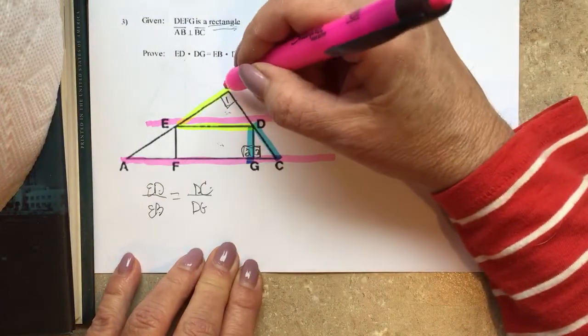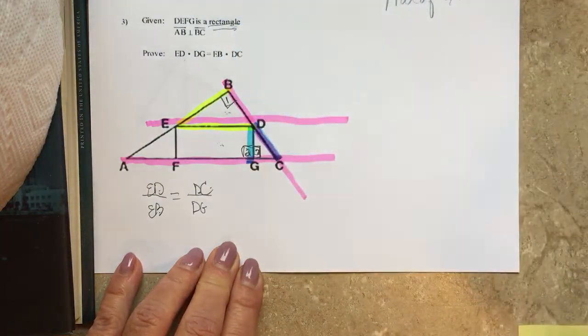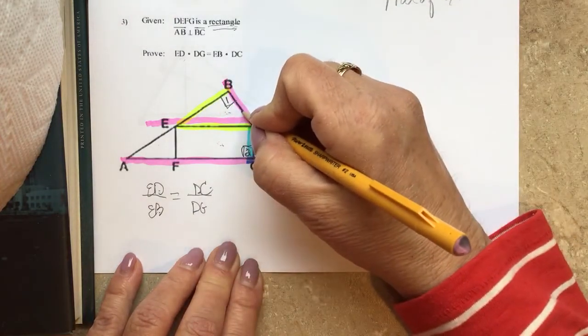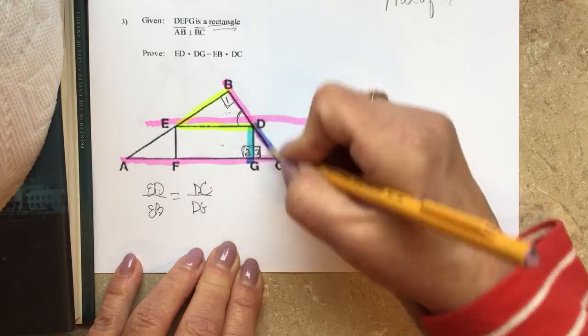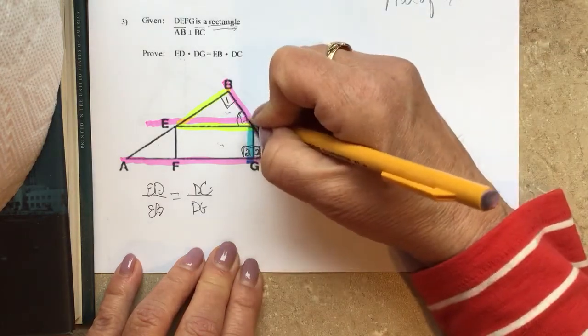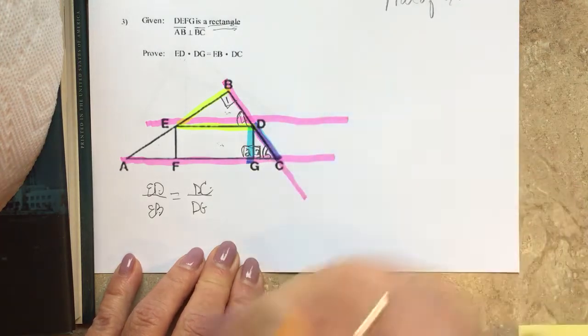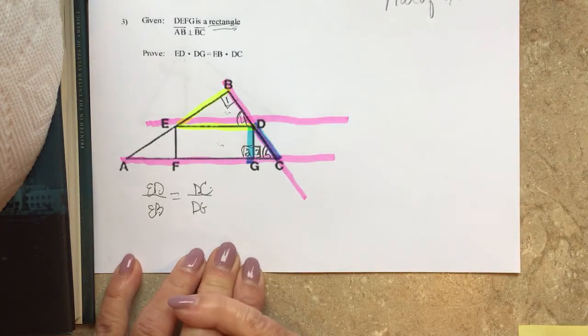Now if I use BC as a transversal, so everybody sees the pink, I hope. This angle right here corresponds to this angle right here. So what am I up to? 4 and 5. All right, so there's the two angles that I want.